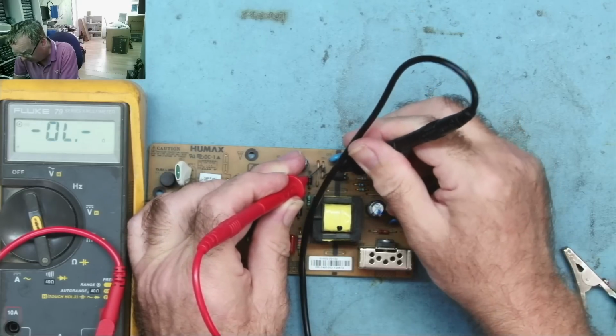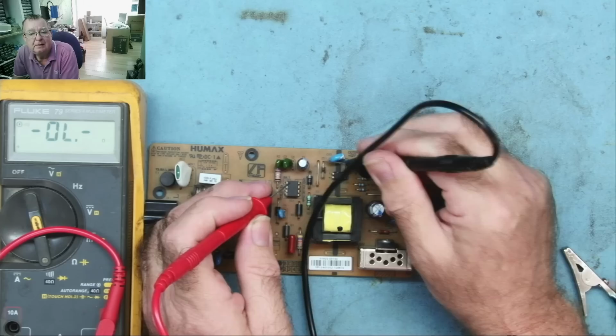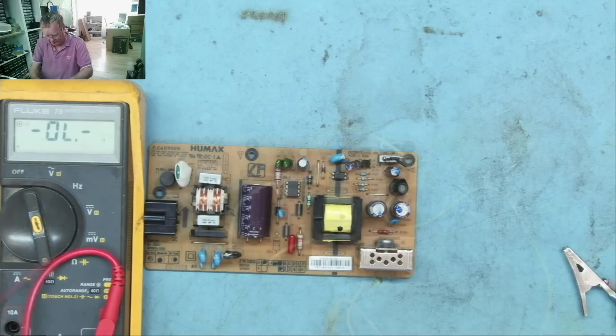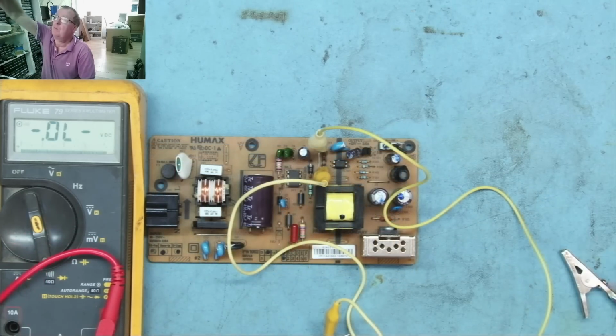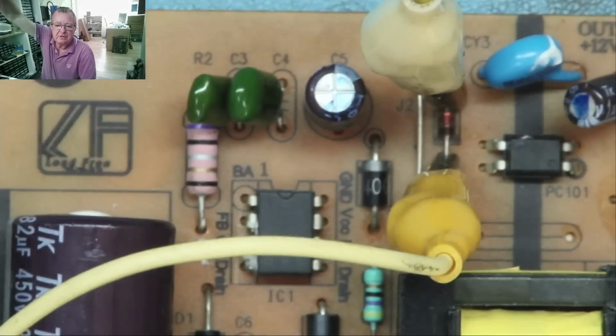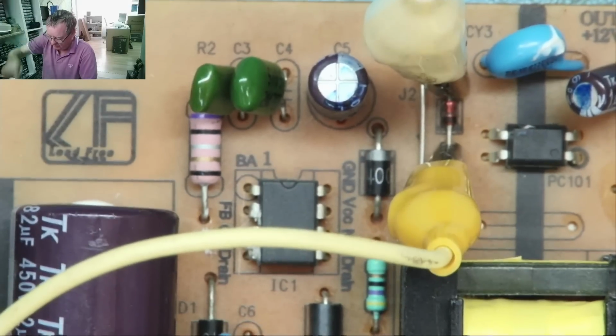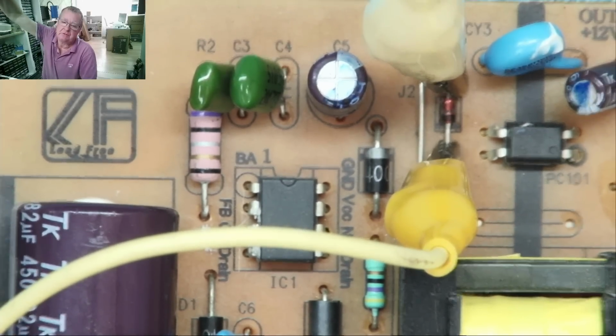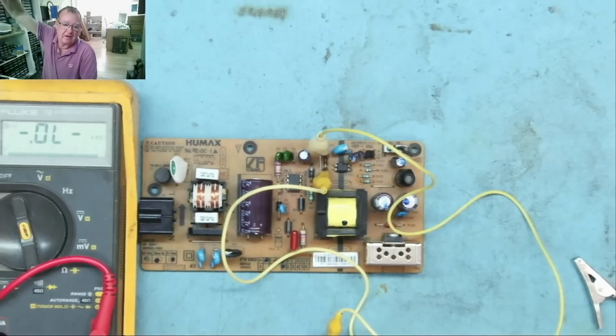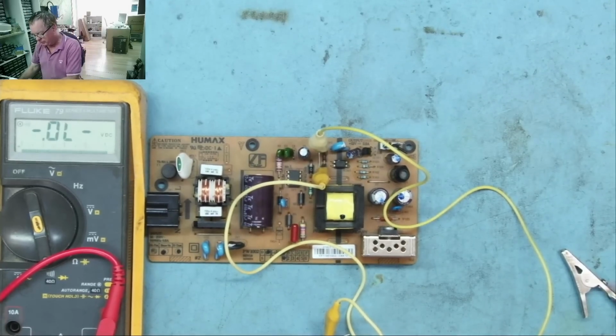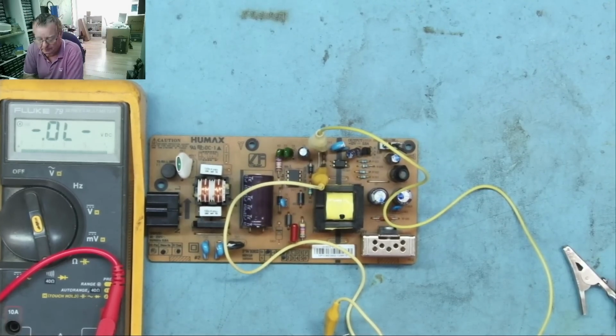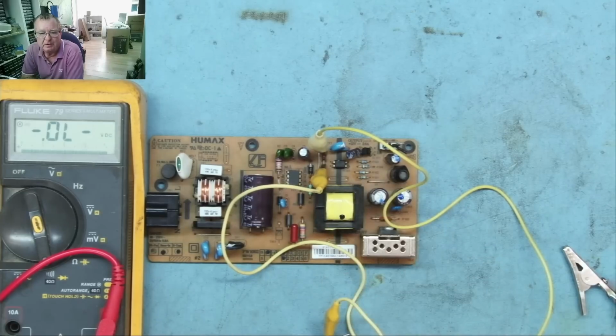These are not shorted obviously, so I can clip my multimeter across this Zener diode. Okay, so I've attached the wires, you can see them there just across that diode, which is wired across the opto-isolator. I'm on diode mode at the moment, but I say we can also try resistance mode. Let's see what happens when we switch on the opto-isolator.